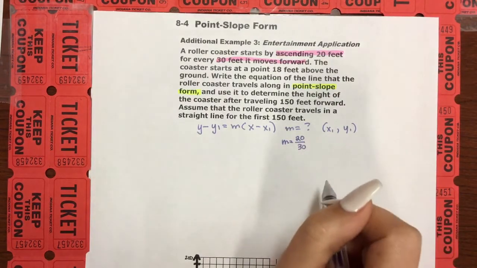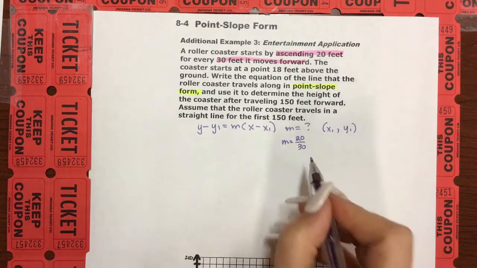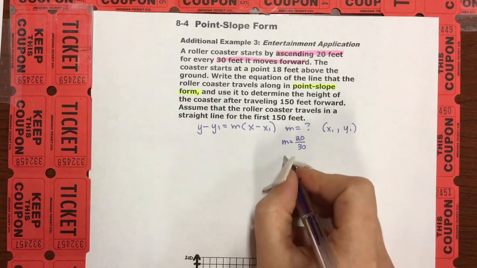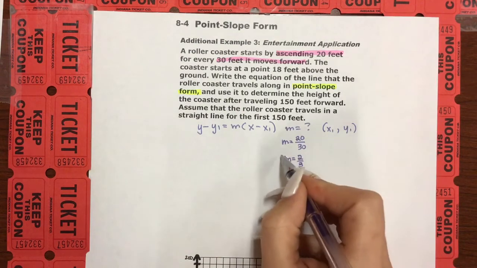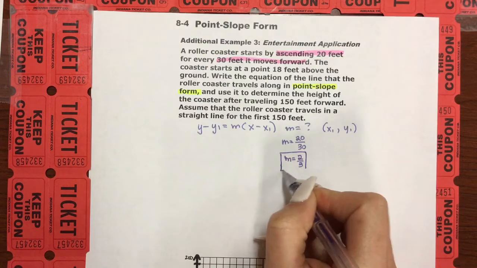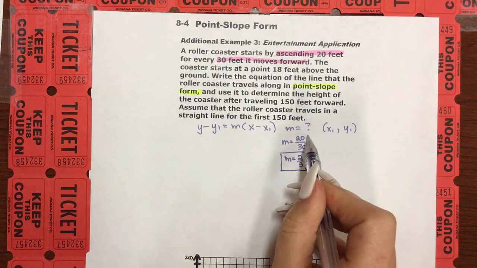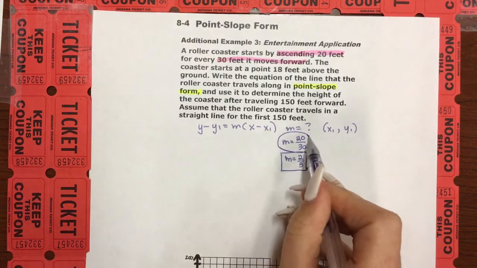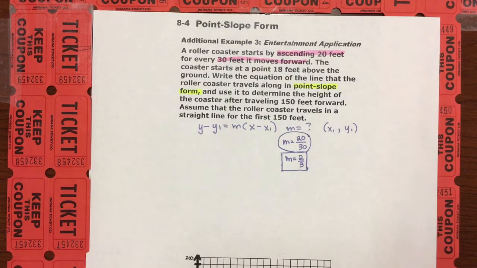Now, we could totally reduce this, which we will for our equation. 10 goes into 20 2 times, and 10 goes into 30 3 times. So our actual slope is 2 over 3, okay? That is what we're going to insert into our formula. But for graphing purposes, I'm actually going to keep this one handy because I'm going to use this form for my graph.